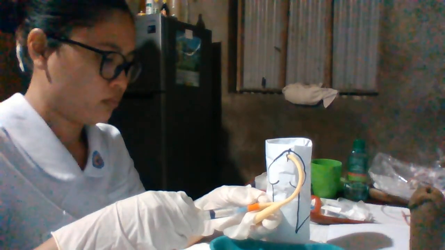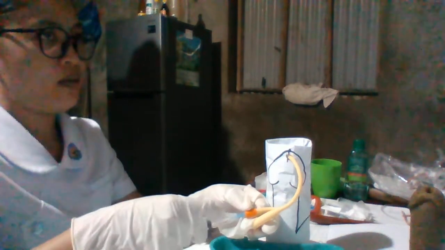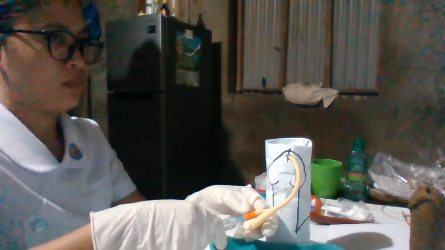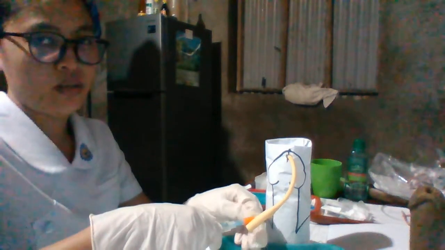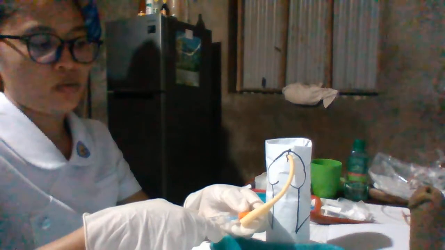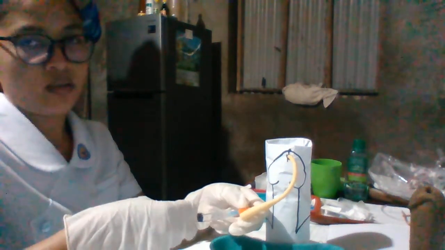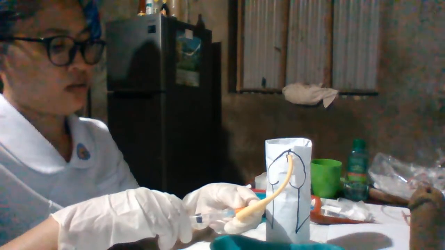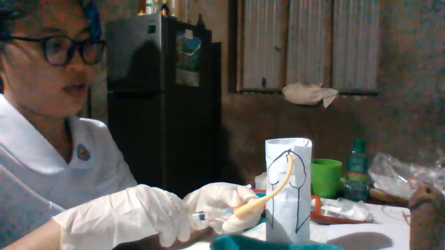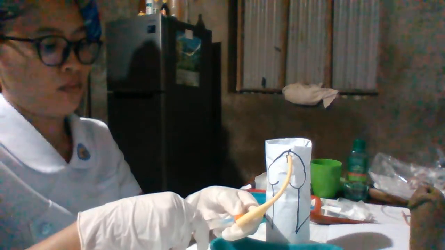Afterwards, after the solution is injected, we're going to remove the syringe if the right amount to inflate the catheter is already in it.